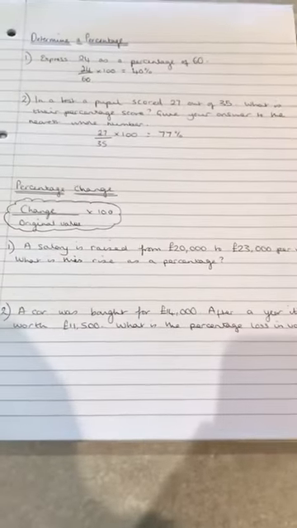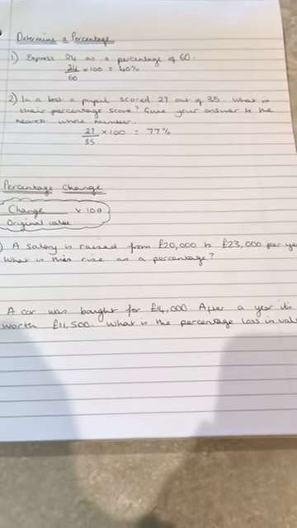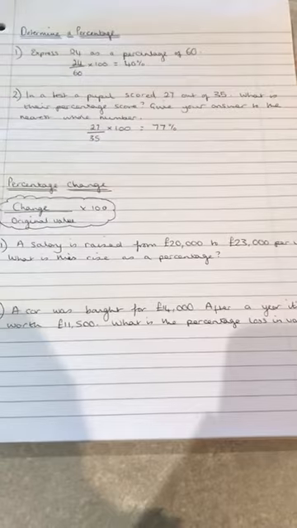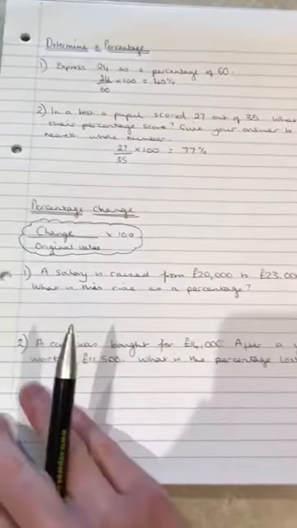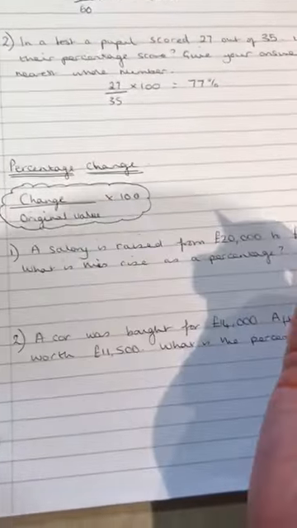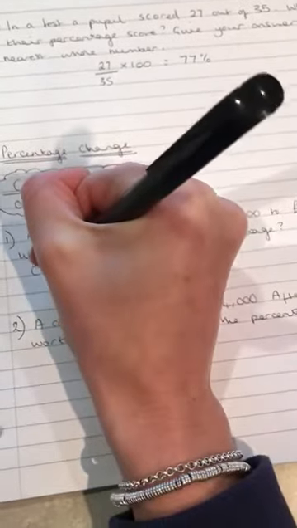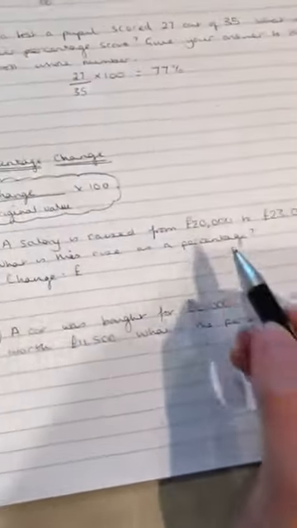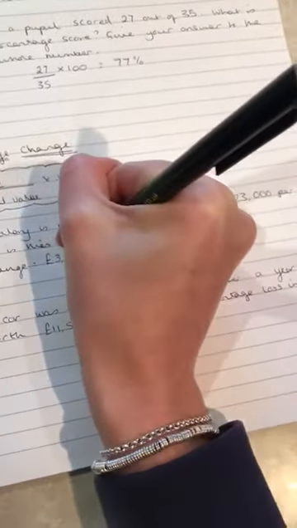The first one says a salary is raised from £20,000 to £23,000 per year. What is this rise as a percentage? So the first thing is you need to determine the change. Now in this case it's gone from 20,000 to 23,000, so they've had an increase of £3,000.